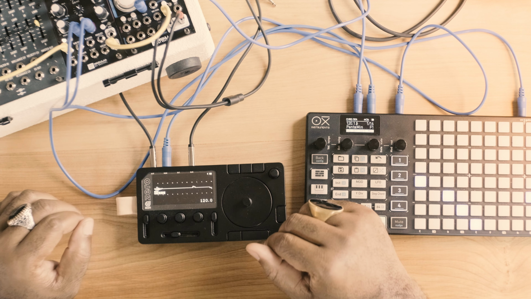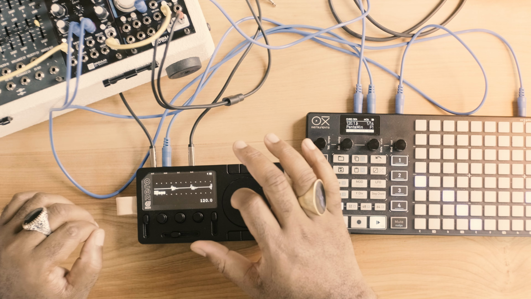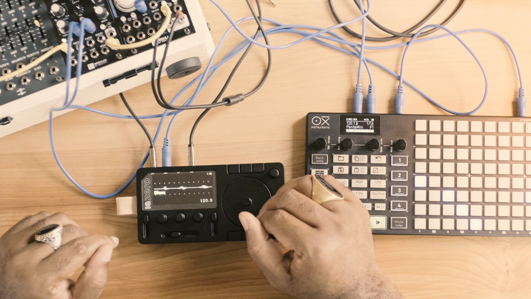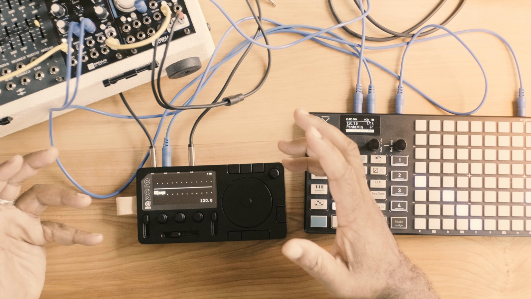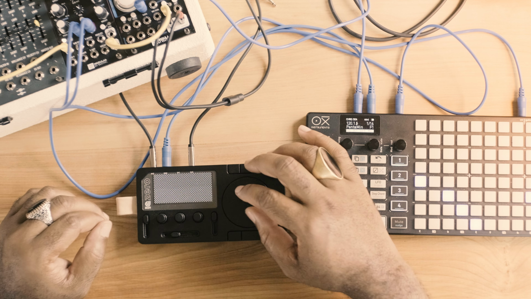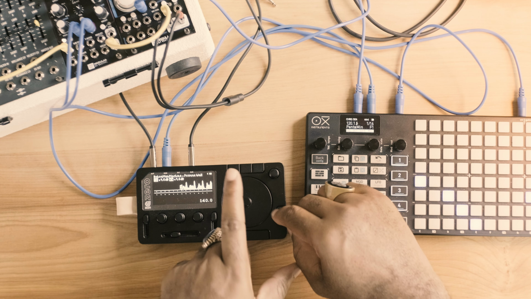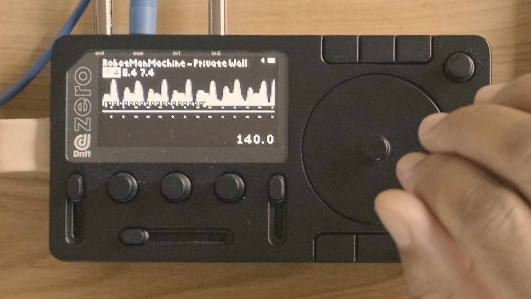I still have audio running through here from the modular straight into Zero. It's neat having the audio visualizer just to be able to visualize my modular running through here. So let's get this sequence going on top of a track. And let's get that looping.